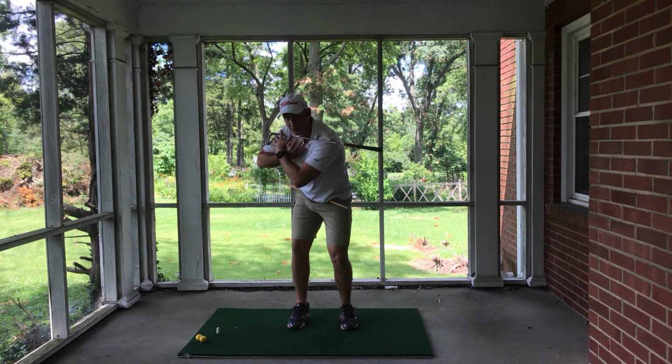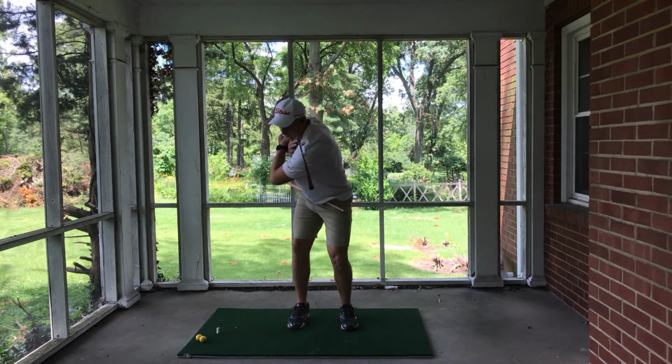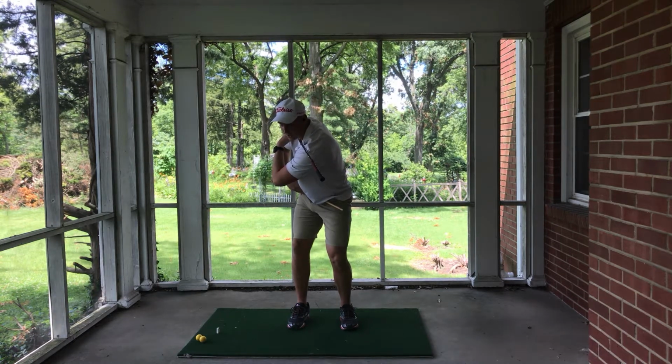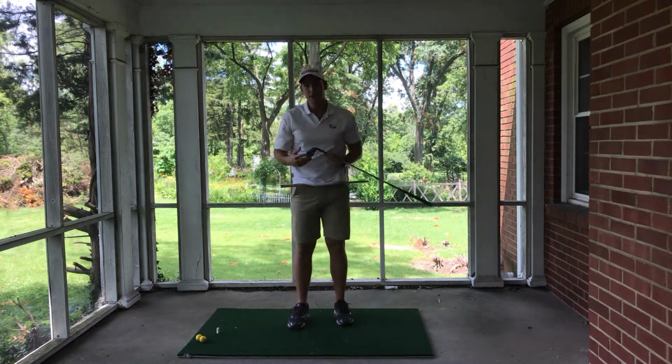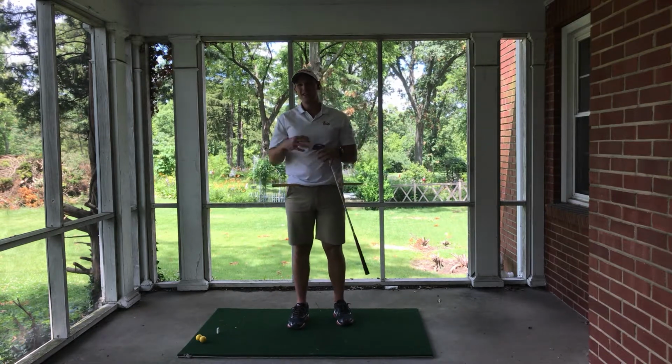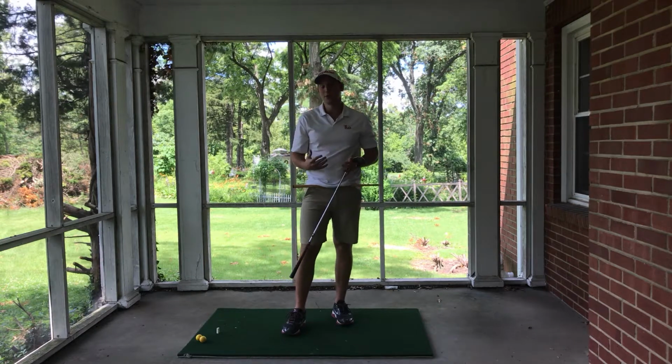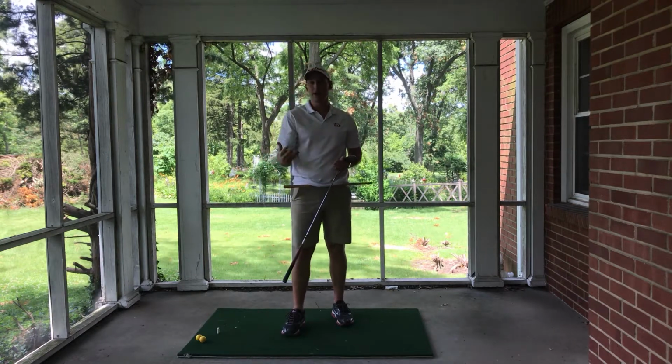Now, if my shoulders are here and I've turned the same amount so that these are parallel, I have 0 X factor. If I turn my shoulders to 90 degrees and my hips to 45 degrees, I've got a 45 degree X factor. And the X factor is important because that difference is what helps us predict how much power someone has in a golf swing. A bigger X factor tends to be more power.